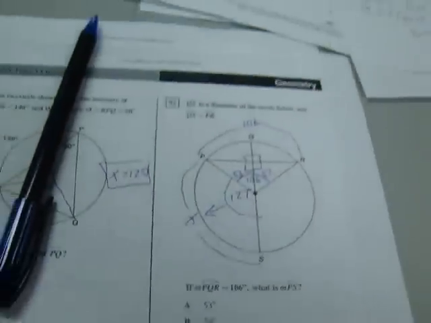Not so bad. Okay, so that's it for circles. That was standard 21. Rewind if you need to. Make sure to go over it enough times so it really sticks in your brain. Okay, I'll see you in the last one, standard 22.